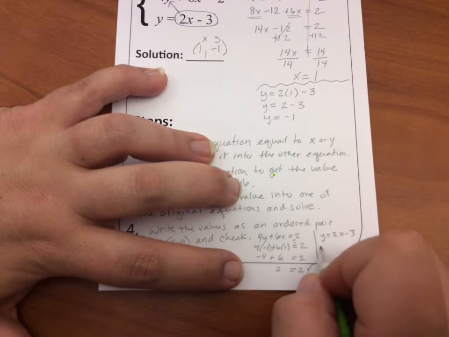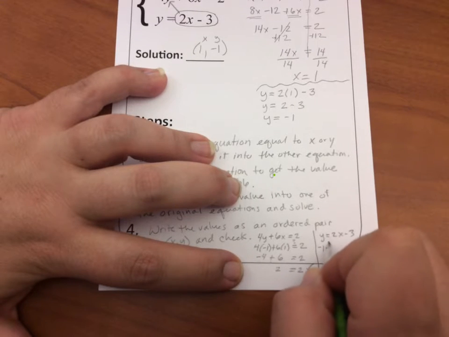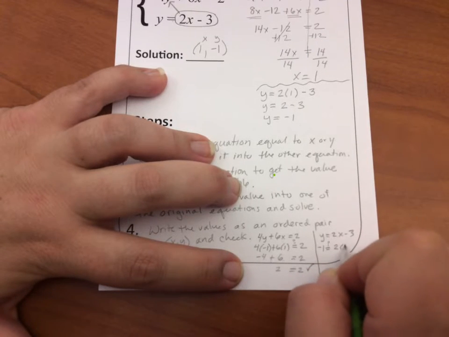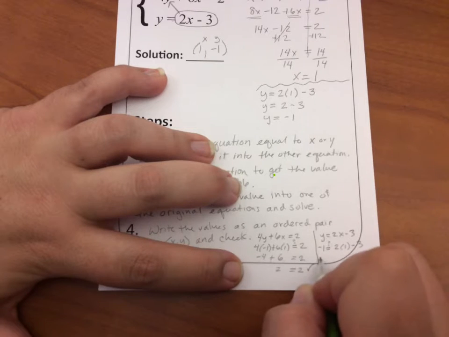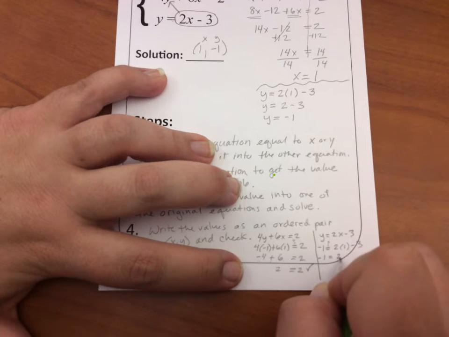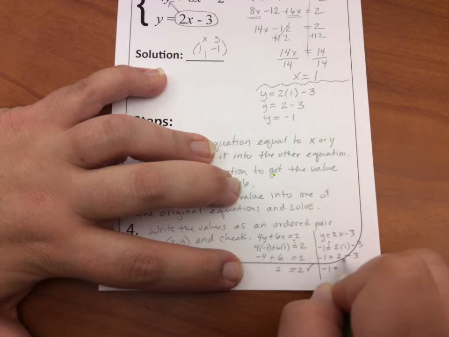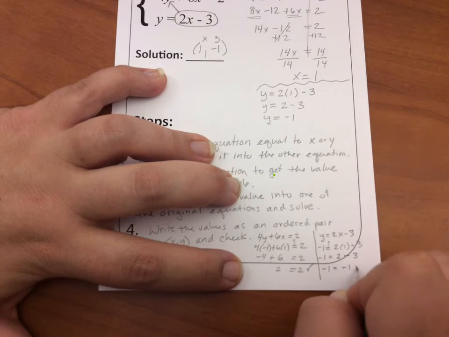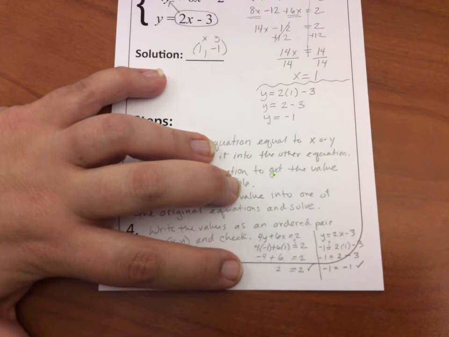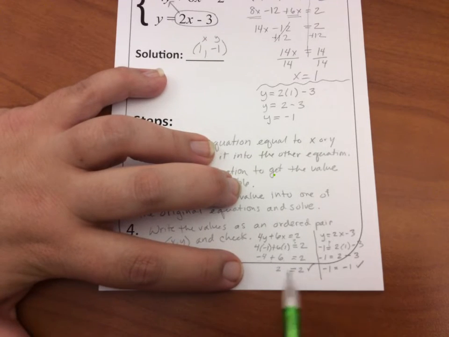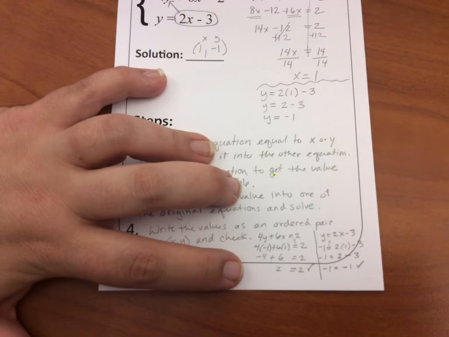For y, I'm going to put negative 1. We're going to look to see if that is equal to 2 times 1 minus 3. Negative 1 equals 2 times 1, which is 2, minus 3. Negative 1 equals 2 minus 3, which is negative 1. And again, both sides are the same, so I know that my solution is correct. Since it checked out in both equations, it is the solution, the one point that the two equations share.